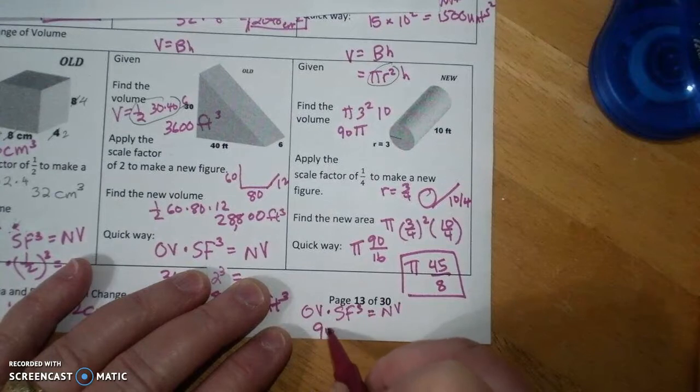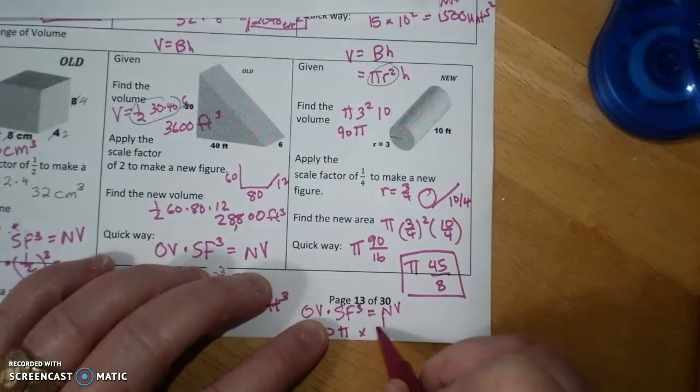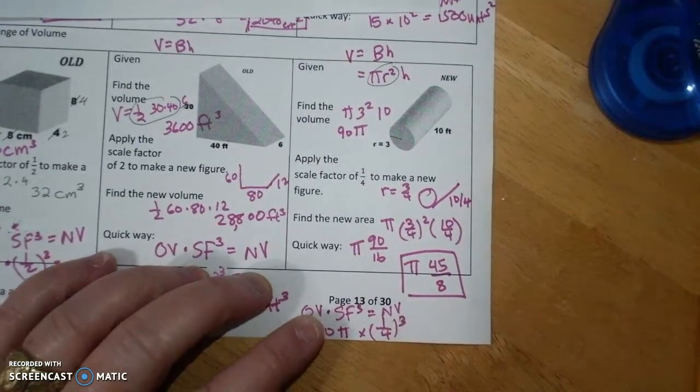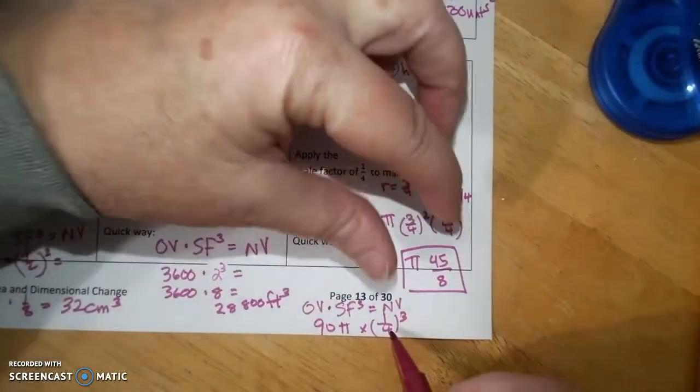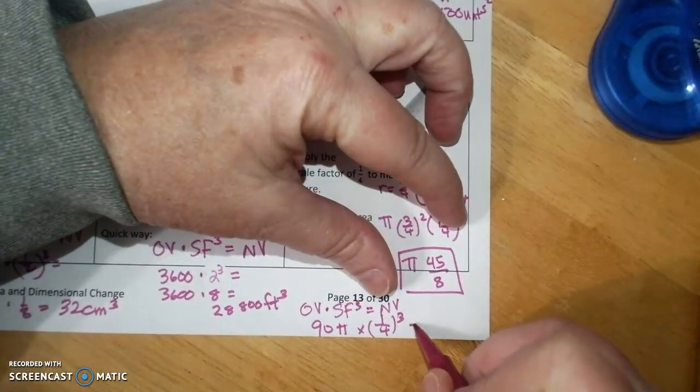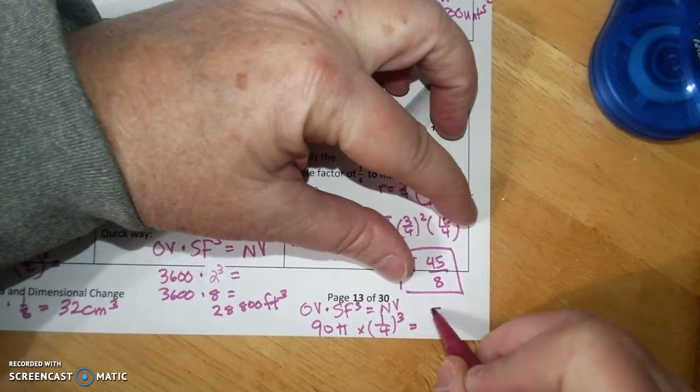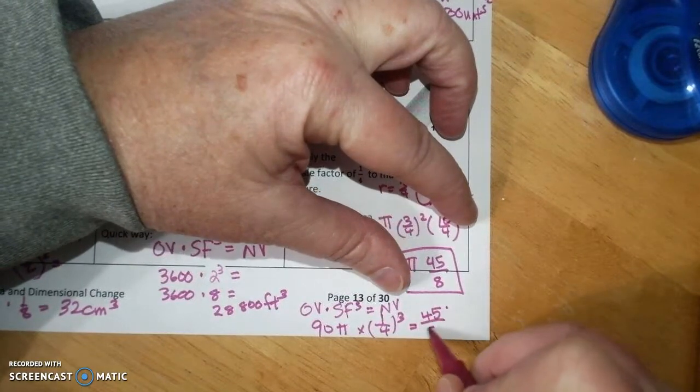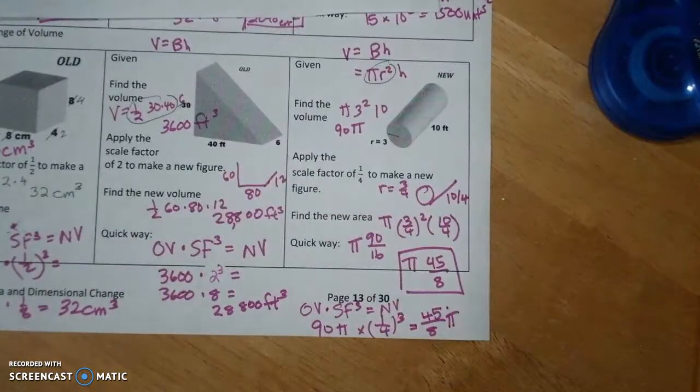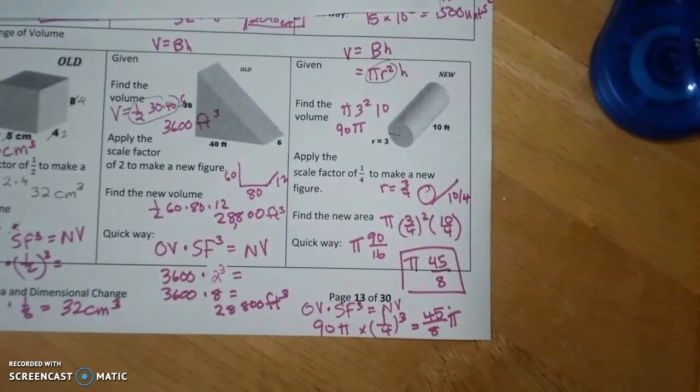So I take 90 pi times 1/4 cubed, and that's 1/4 times 1/4 times 1/4 equals 45/8 pi. So you are going to work on dimensional change along with your surface area and lateral surface area. Remember that if you're doing lateral surface area, it's faces, no bases.